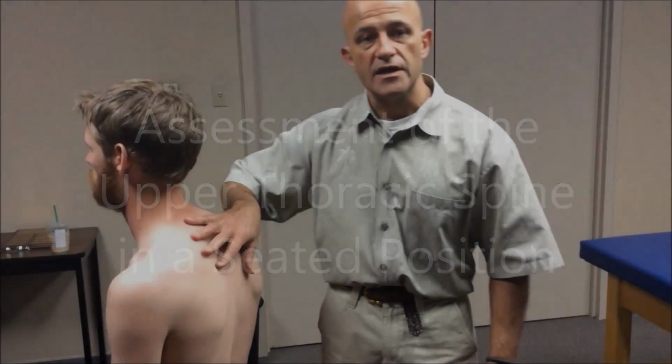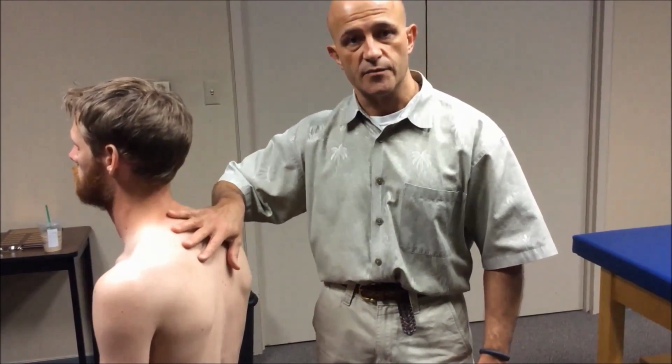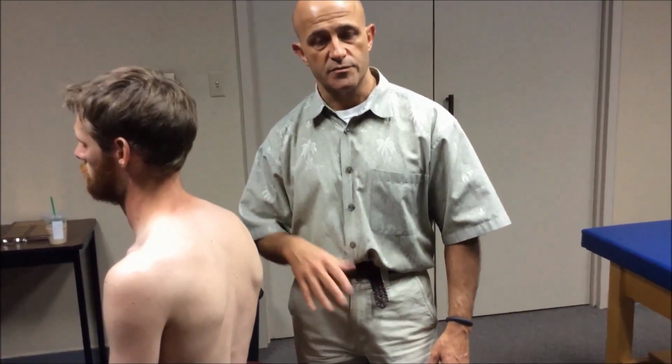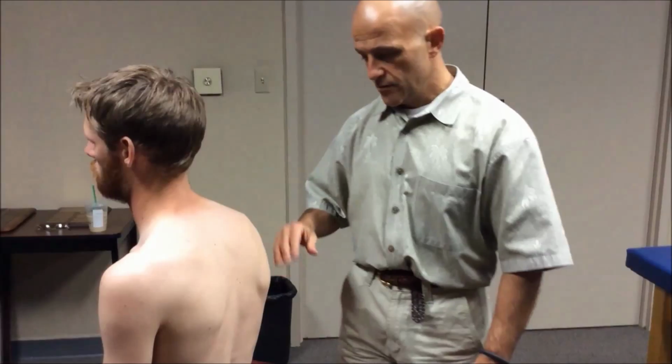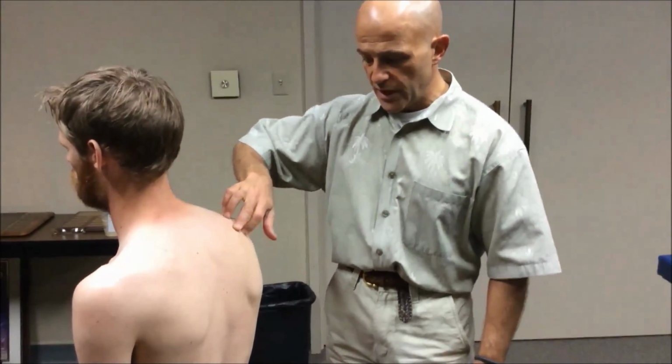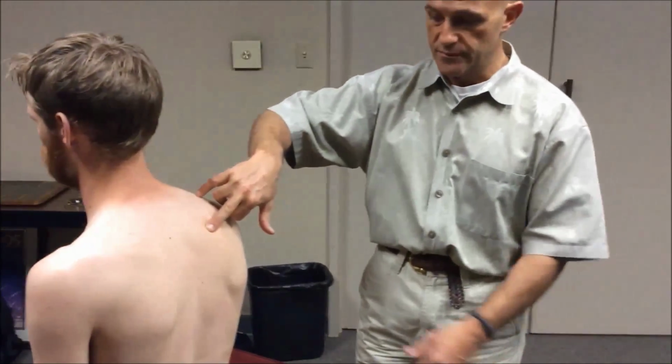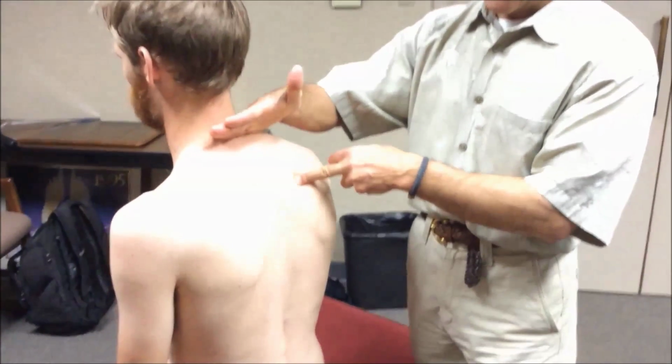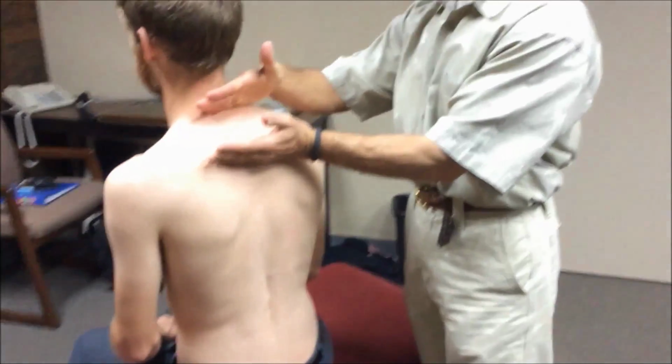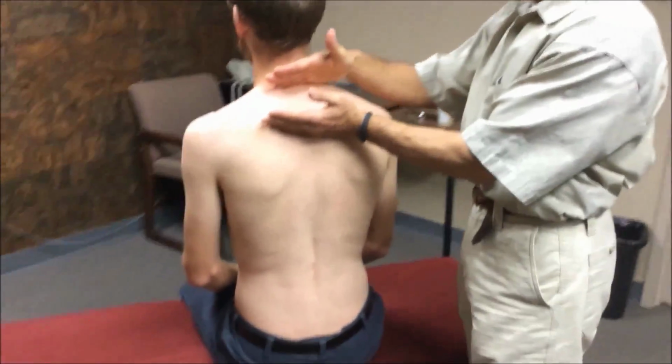I'm going to perform a full evaluation of an upper thoracic segment. On a visual basis, you'll know you're in the upper thoracic spine during your general scan because you're going to be superior to the base of the spine of the scapula. Between the base of the spine of the scapula and the lower aspect of the cervical spine is the upper thoracic spine.